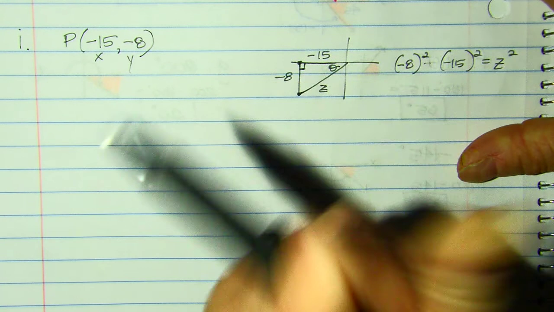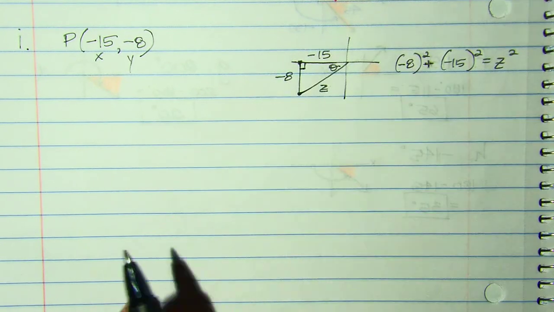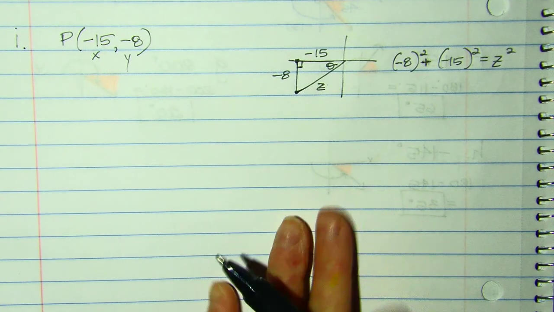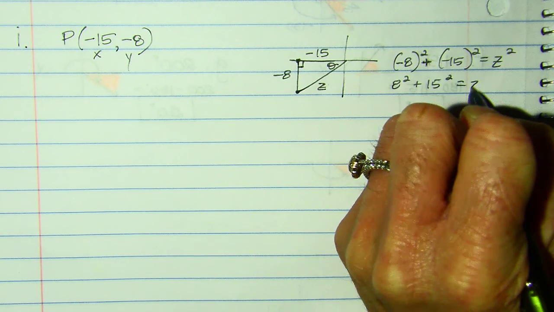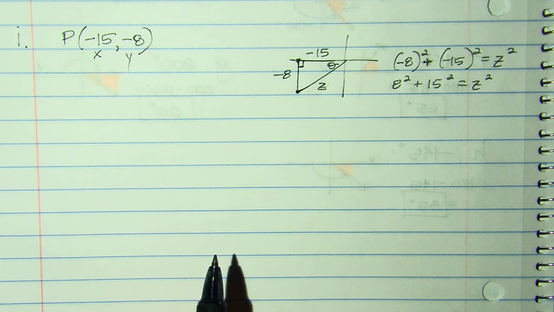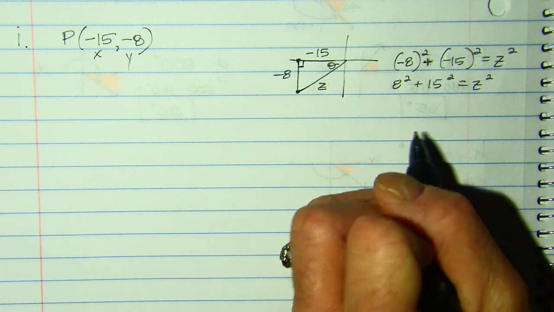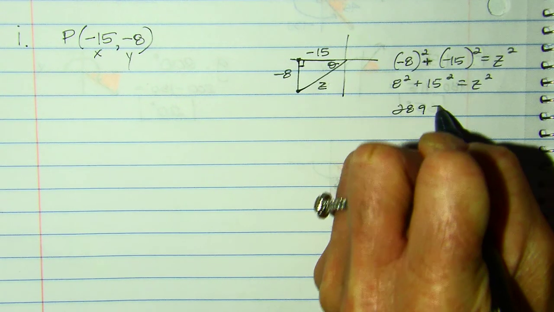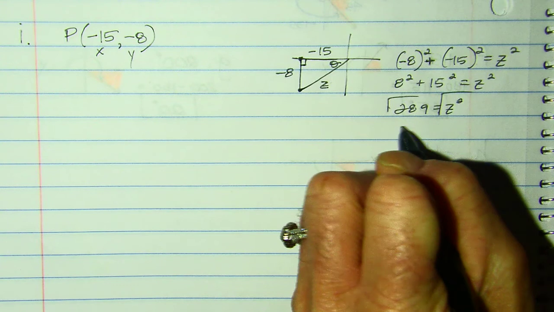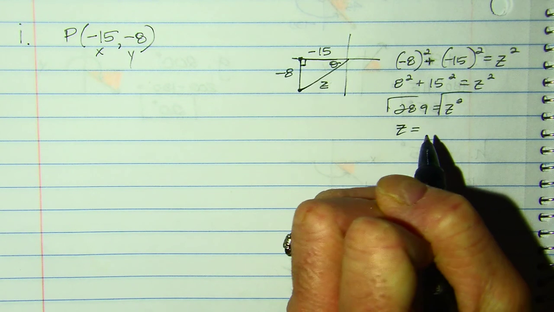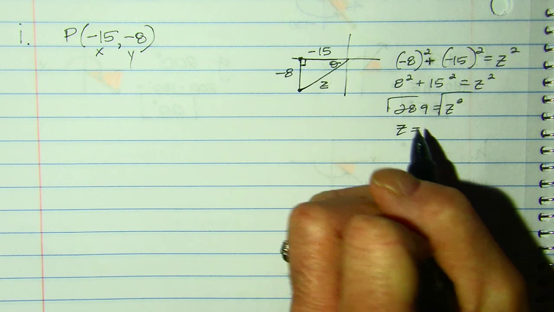A negative number squared, right, is positive because a negative times a negative. So you could just write 8 squared plus 15 squared equals z squared. So I'm going to enter that in my calculator. 8 squared plus 15 squared, I get 289 equals z squared, so z equals the square root of 289, which I believe is 17, yes.